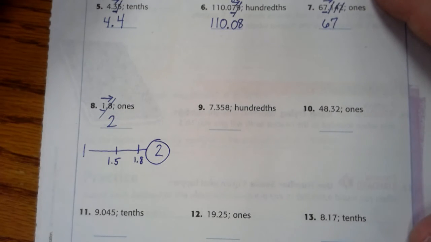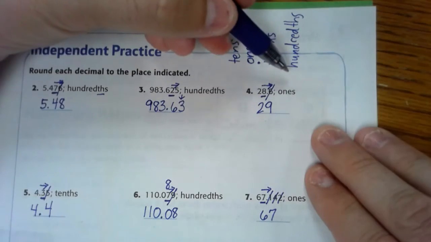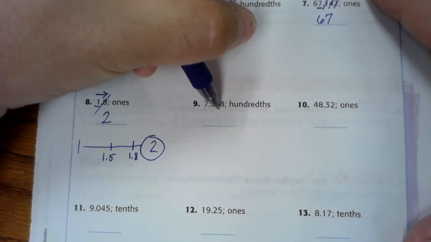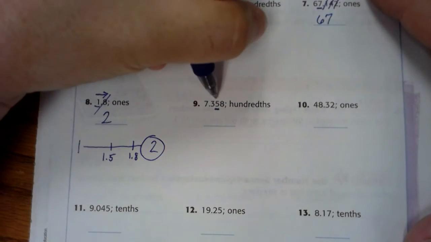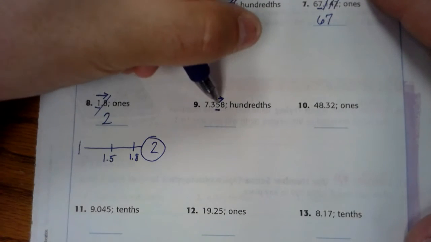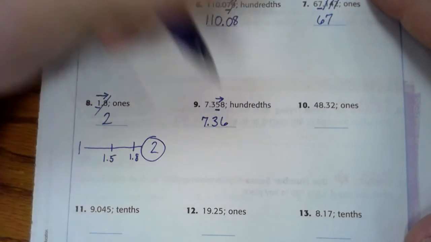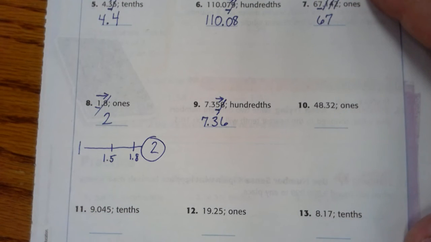7 and 358 thousandths. We're going to round to the nearest hundredths. So again, we look over here at the hundredths. It means we're going to go over 2 spaces from the decimal, which is going to be the 5. We look at the number to the right, which is an 8. That is obviously more than 5. So we are going to round that 5 up to a 6. And then we drop off that 8 because we don't need it.